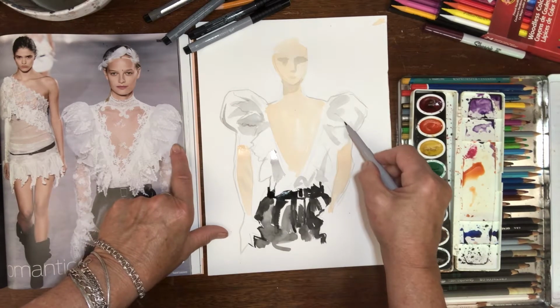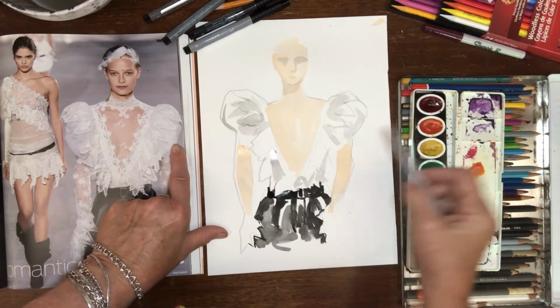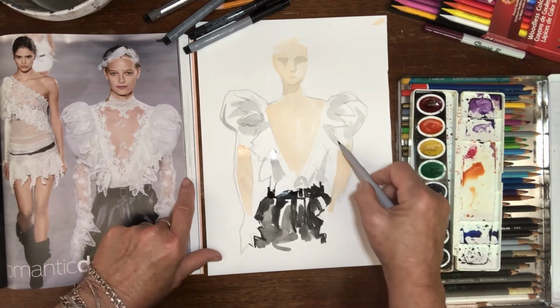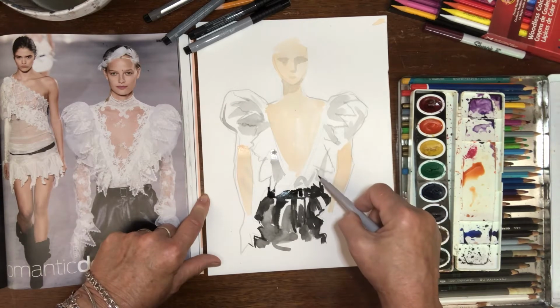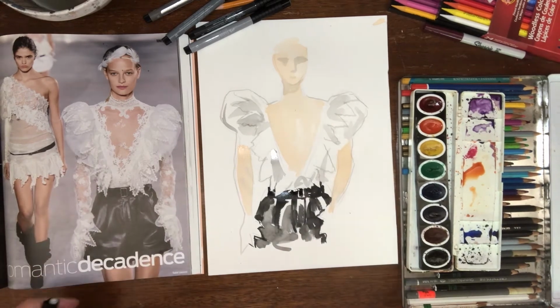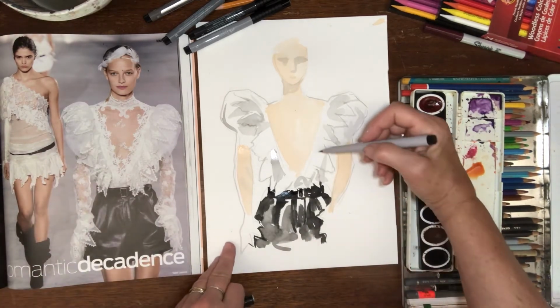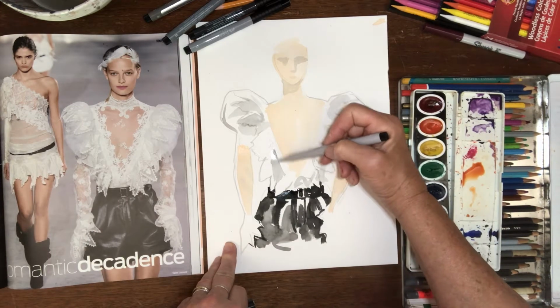Here's that little triangular scallop. Maybe like this, just to make sure we don't lose that. I think all these little scalloped things are a very important detail to the garment. Okay. That's about as far as I'm going to go with this. Maybe I'll show a little bit of gathers here.